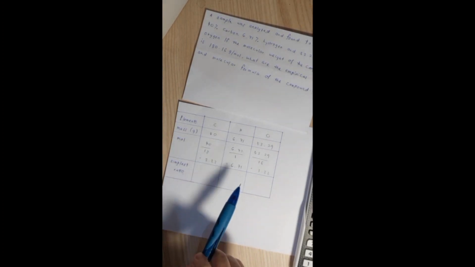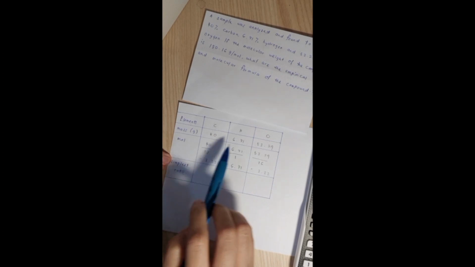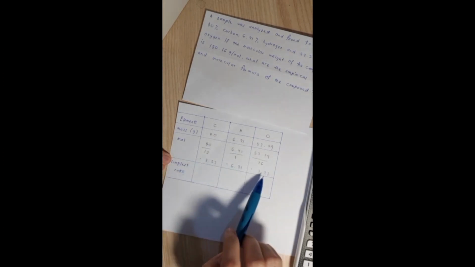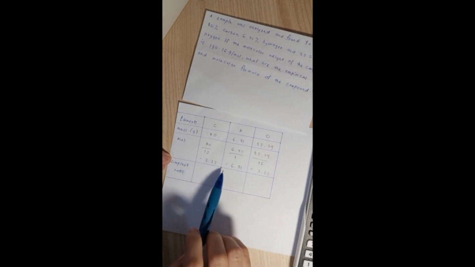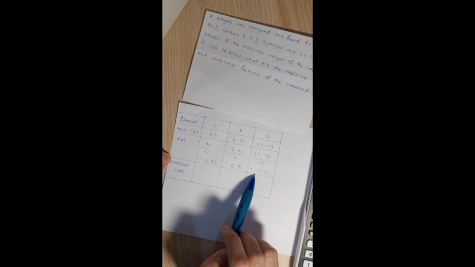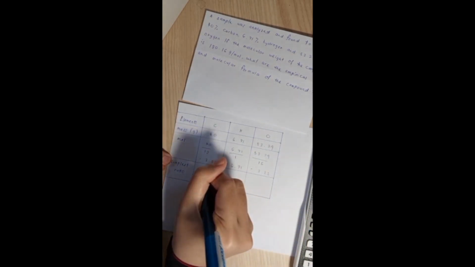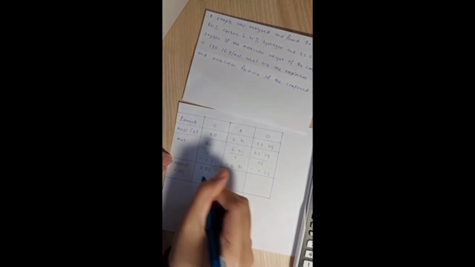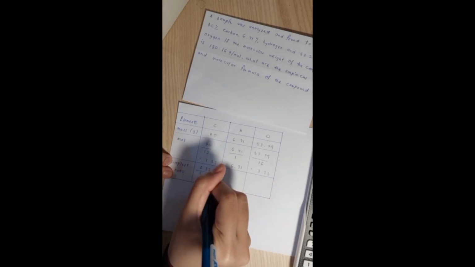The last step to determine the empirical formula for this compound is to find the simplest ratio. To calculate the simplest ratio, we must divide the mole of each atom by the smallest mole among all of these moles. So here the smallest mole is 3.33. For carbon, 3.33 divided by 3.33.